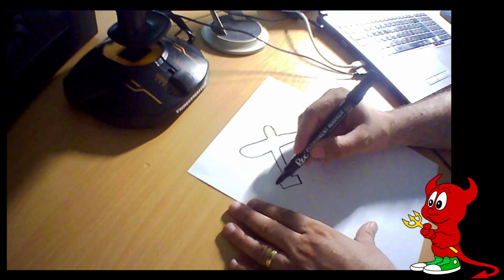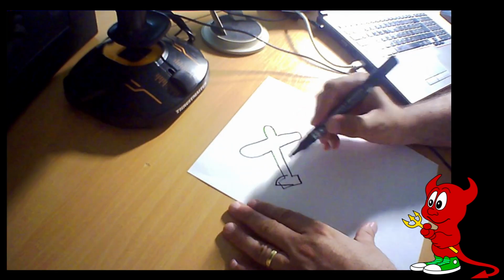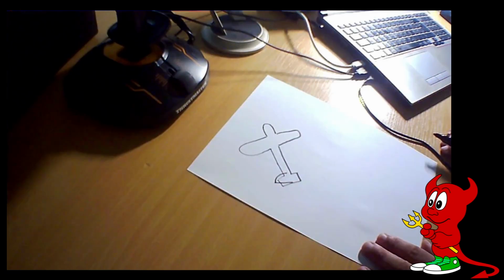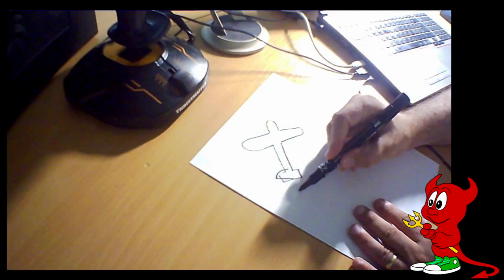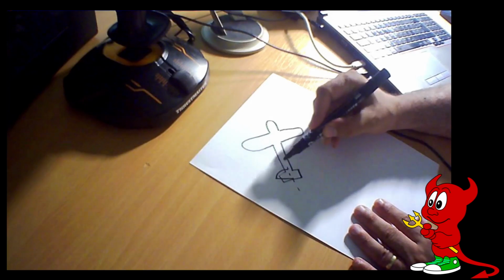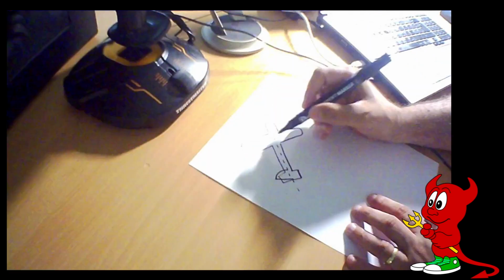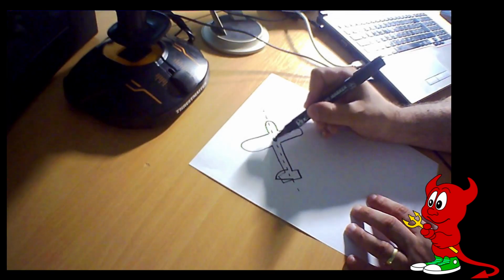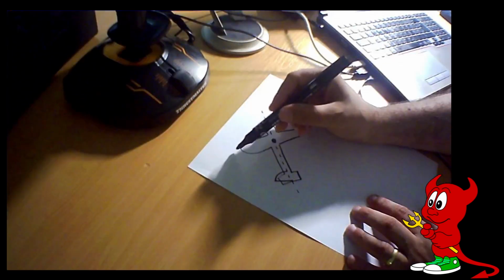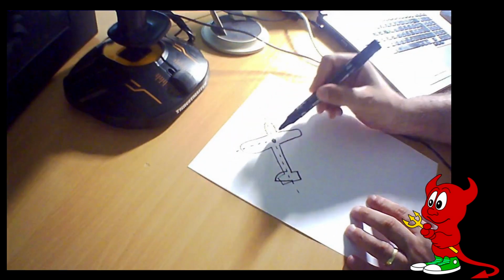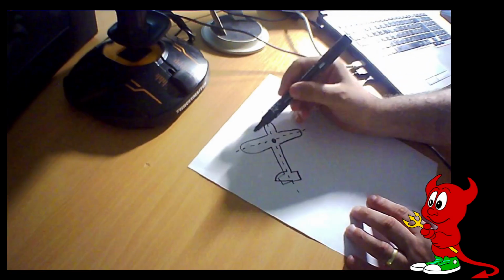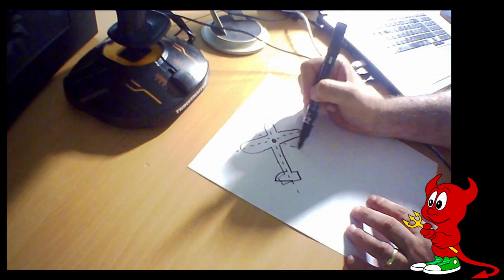And something like this. Okay. So what we have here is an axis that runs through here. If we consider the center of mass being here, then we have another axis here, and we have the vertical axis. Okay.